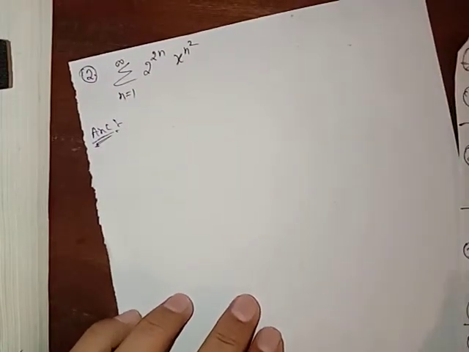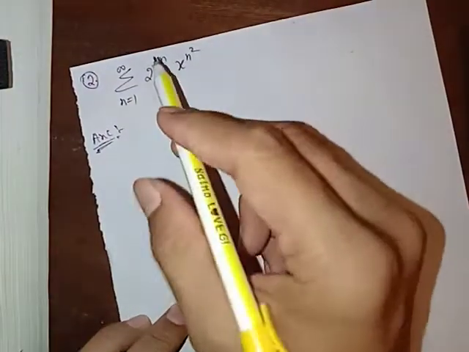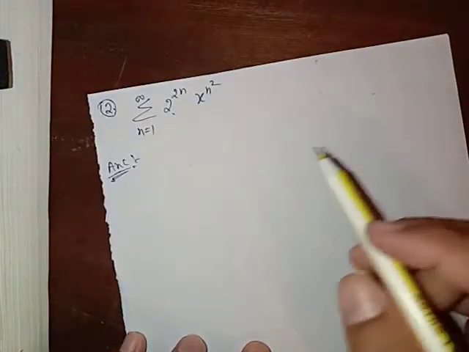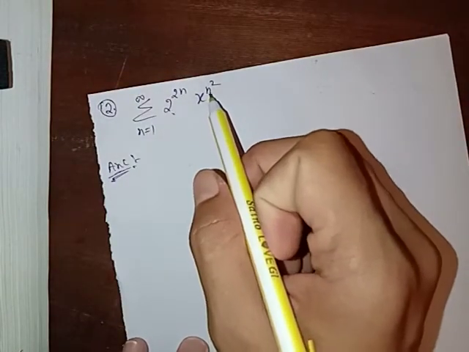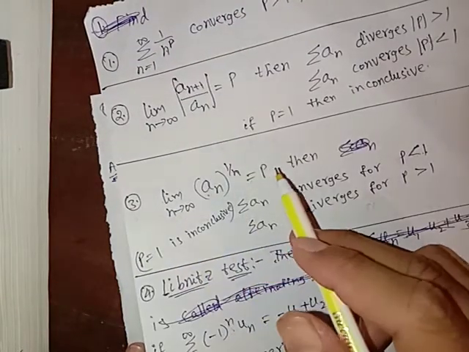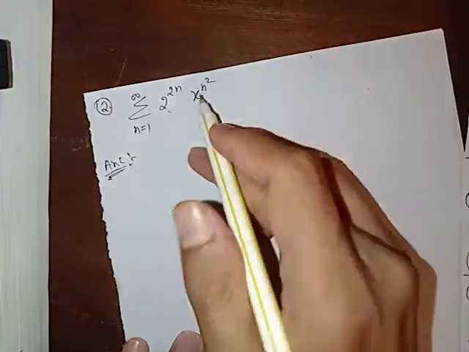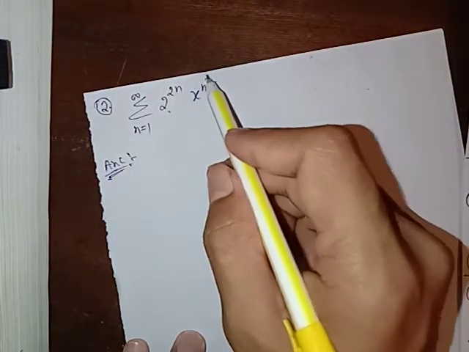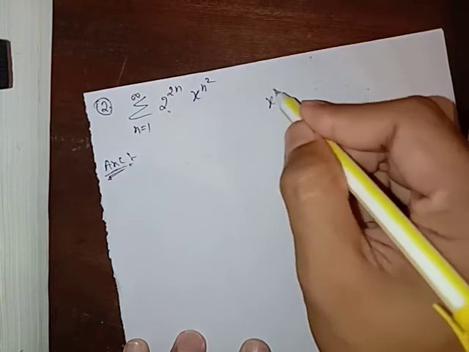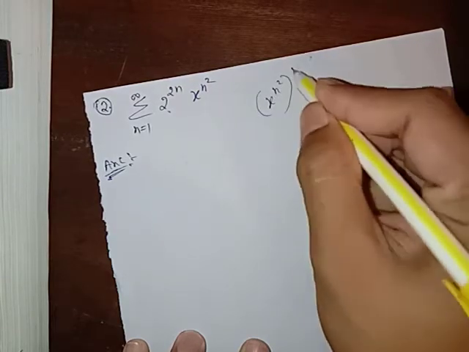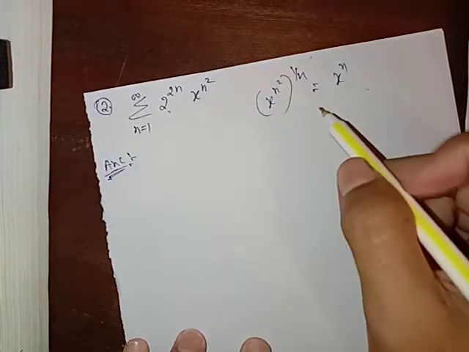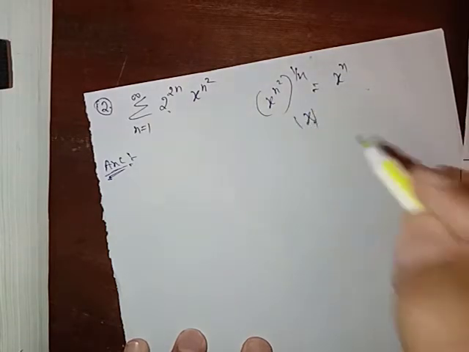So here we can apply the root test. We have to get the limit as n tends to infinity, and we have to get the answer for x. But once we take the root, x raised to n square to the power 1 by n becomes x raised to n.